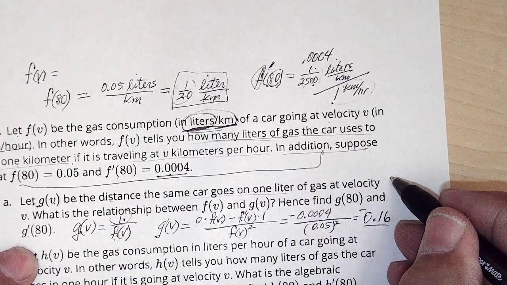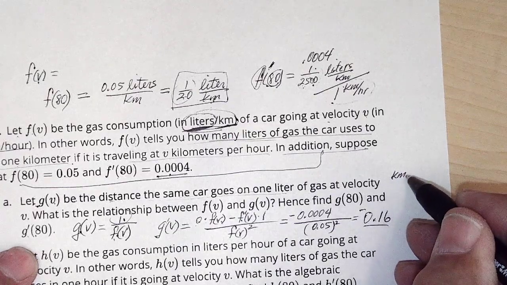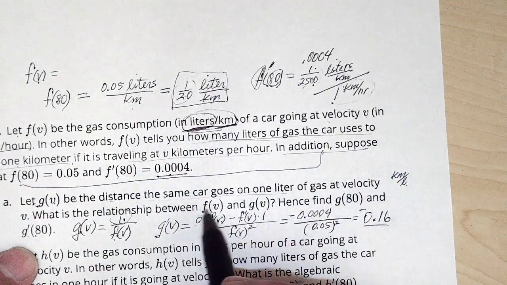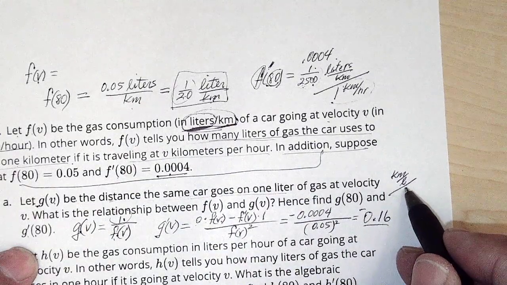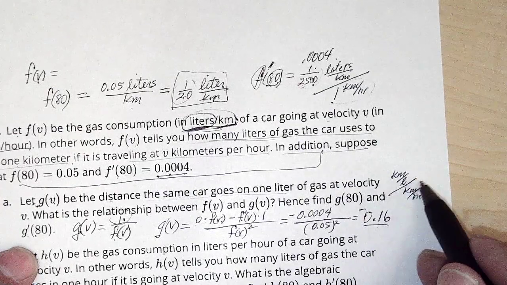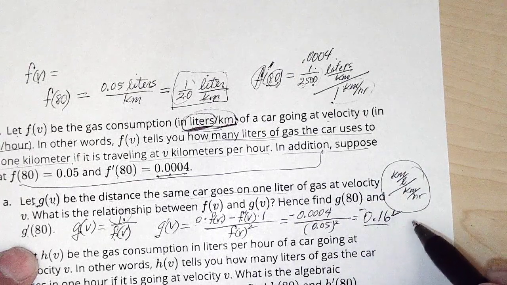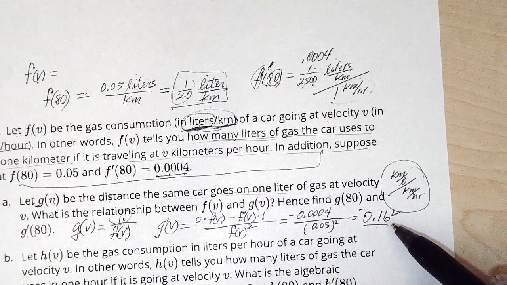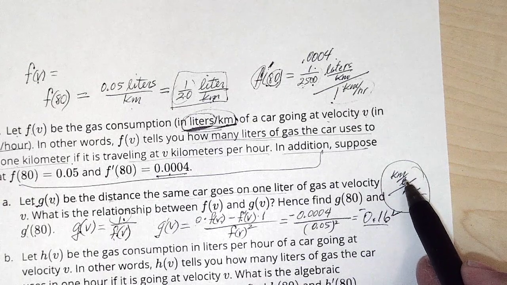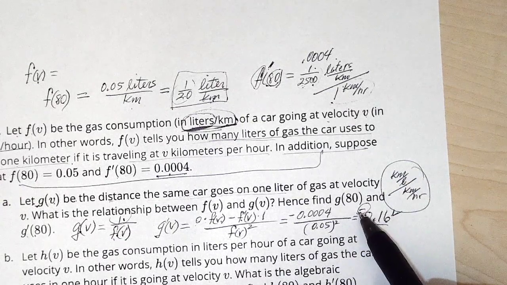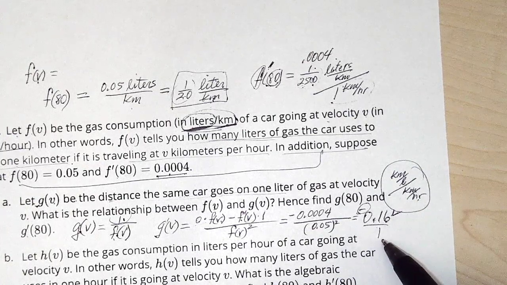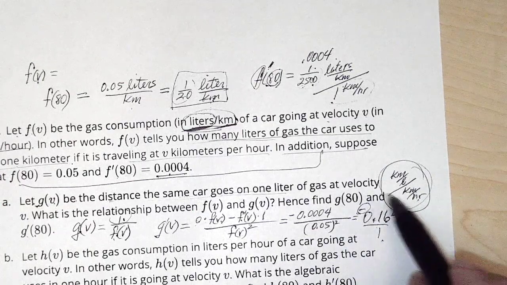So G's units are kilometers per liter, the reciprocal of liters per kilometer. And V's units are kilometers per hour. So this unit is these divided. We go 0.16 kilometers per liter less for every 1 kilometer per hour higher speed. That's what this is talking about.